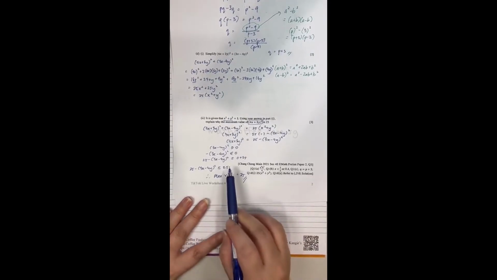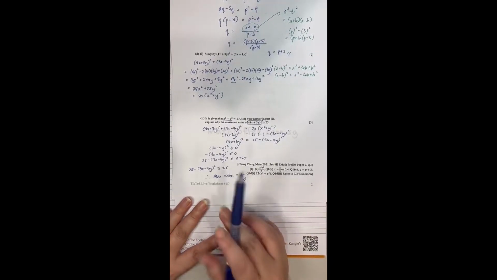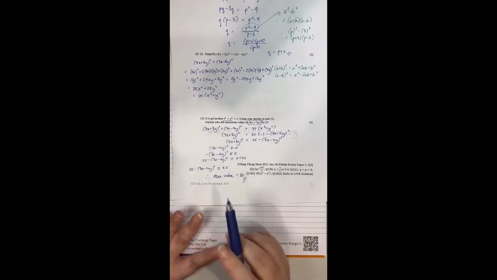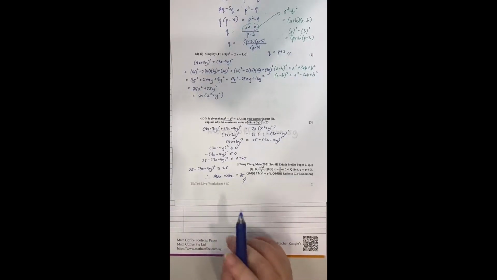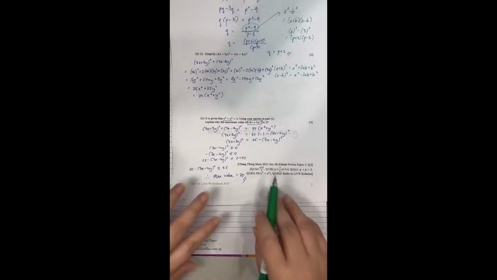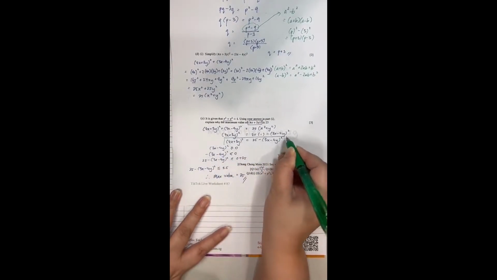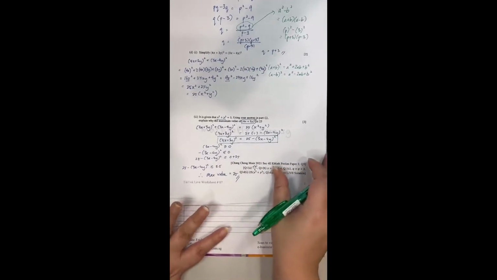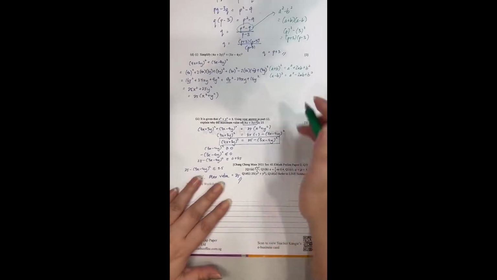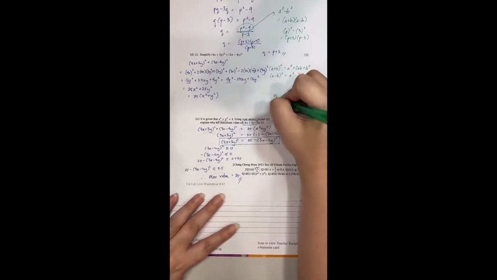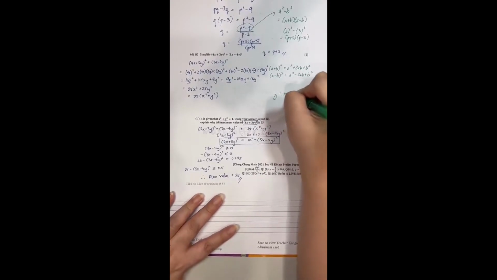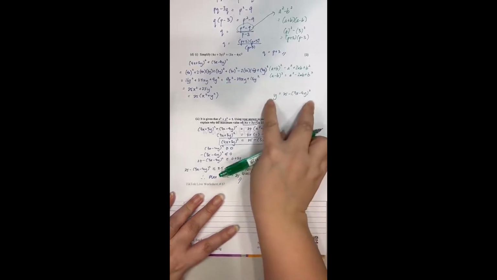Okay, this question is a little bit tough. But let me just say that this question is quite similar to when we do function graphs, if today I do y equals 25 minus 3x minus 4y squared.